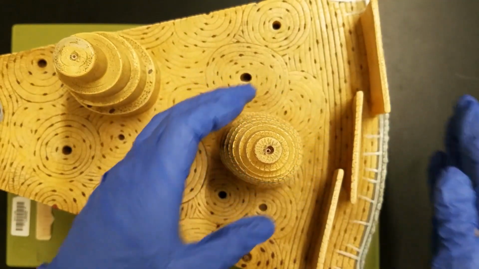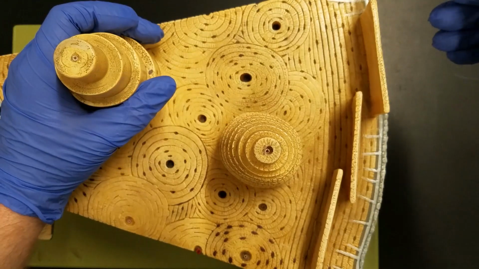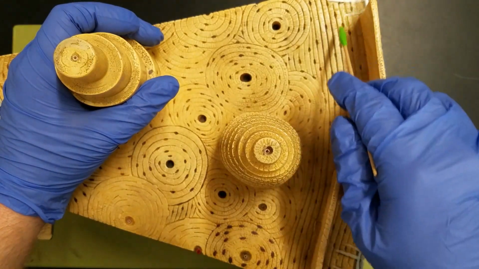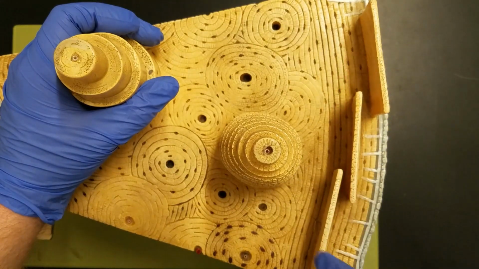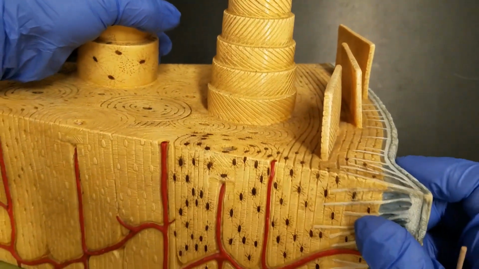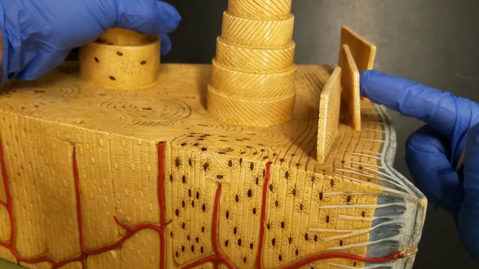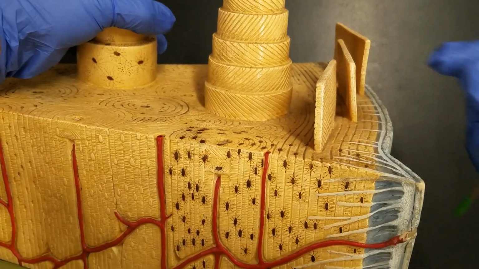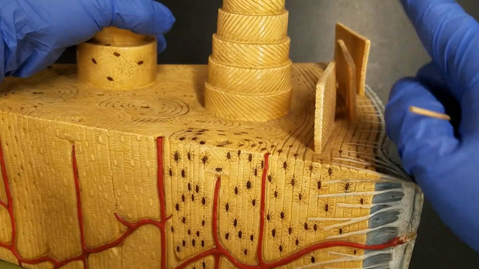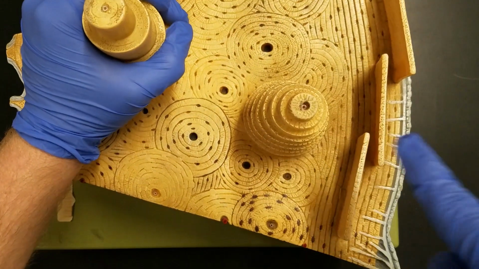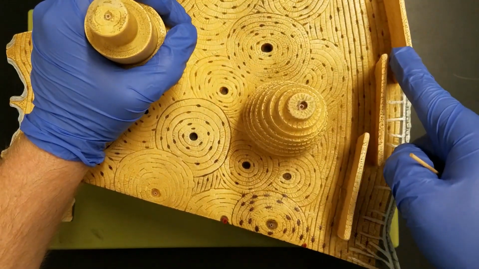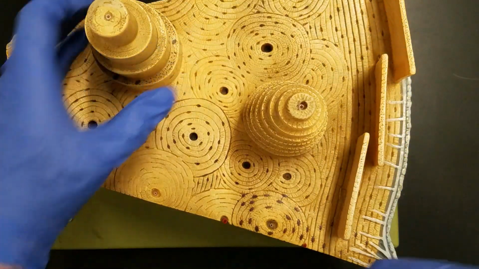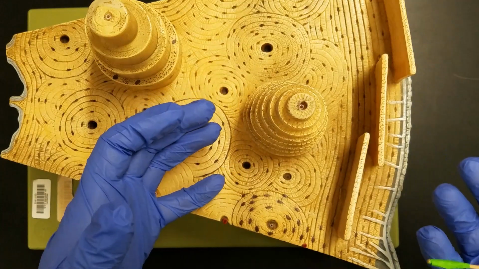bone. Now the periosteum is important because it's going to lay down new layers of bone, which we can see here. These are called the circumferential lamellae. And if I turn it on its side, you can see a couple of those circumferential lamellae have been pulled up and out of the model. Now, a circumference is the distance around a circle. So these circumferential lamellae travel around the entire circumference of the bone. So they go around the entire outside.